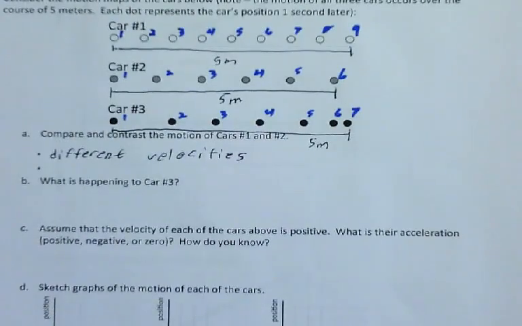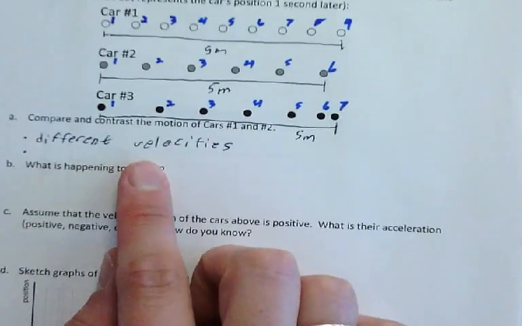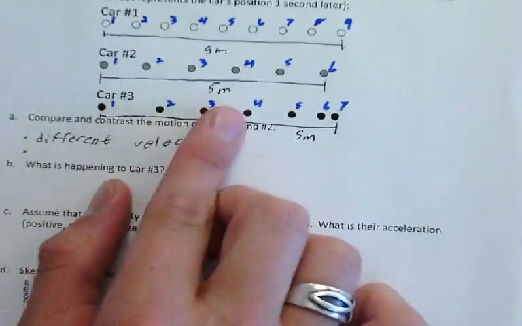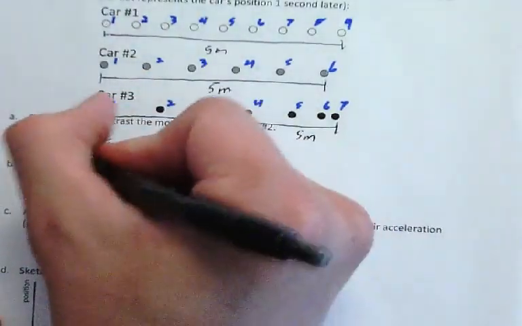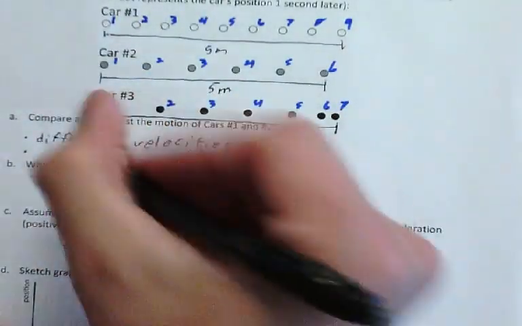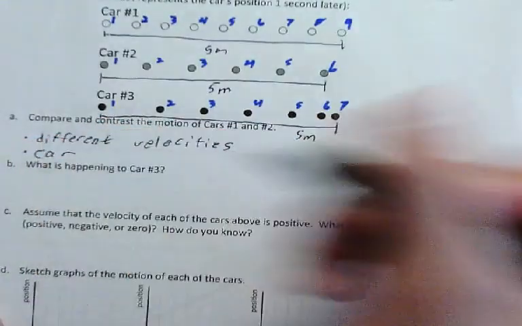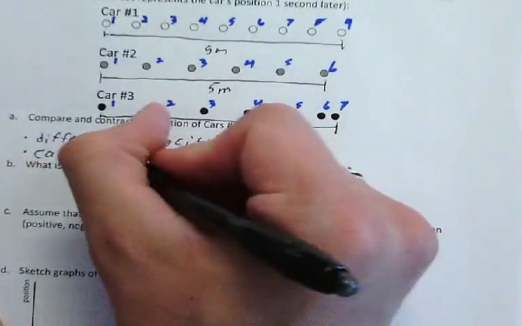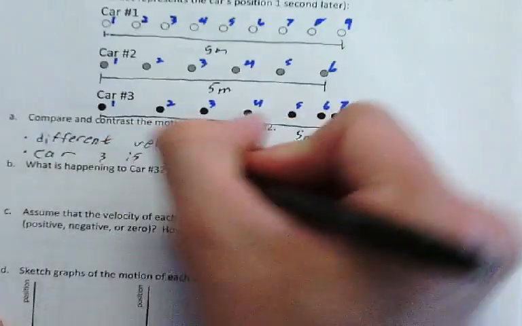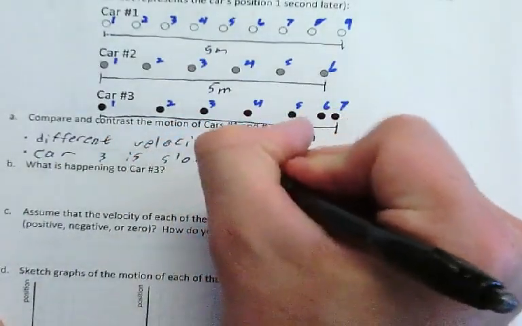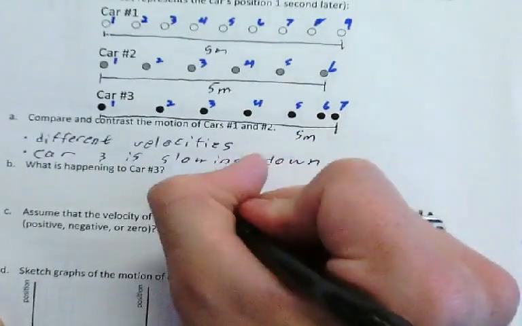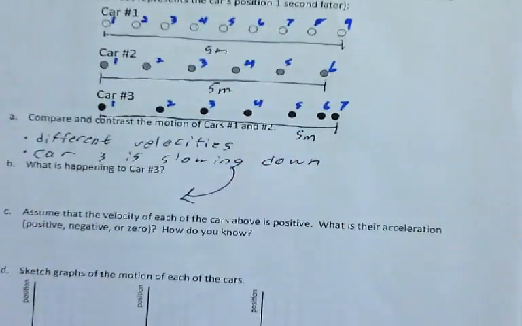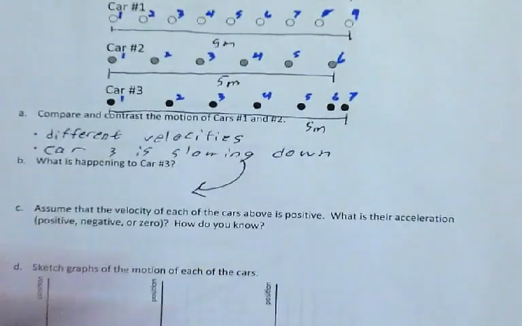Jacob, what else is different? Well, we had that with the velocities. I'm thinking specifically, what is car 3 doing? Yes. So we have different velocities, and car 3 is slowing down. Which, by the way, is what B is, right? What is happening to car 3? Car 3 is slowing down.